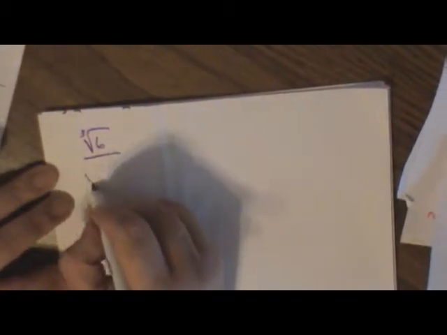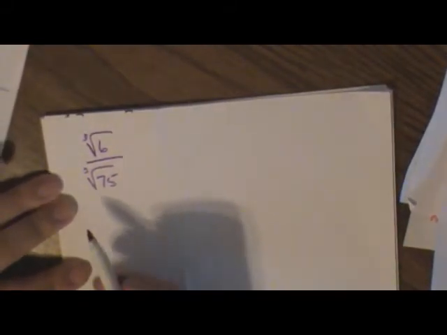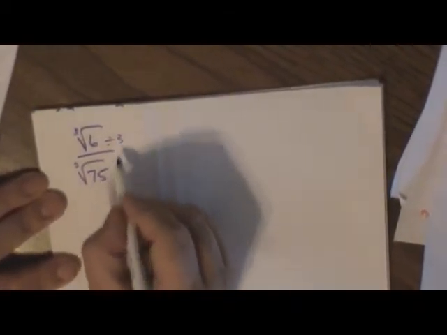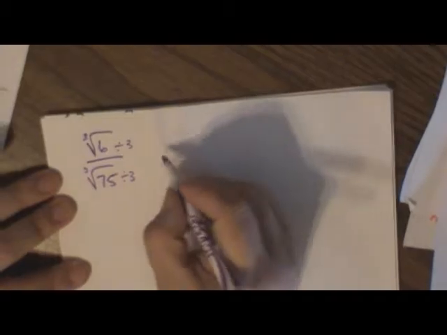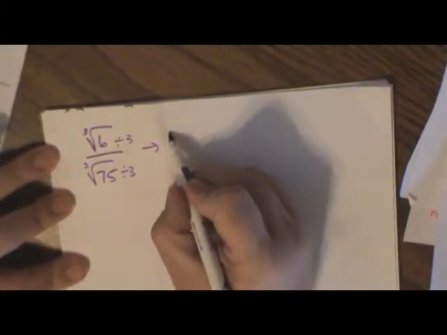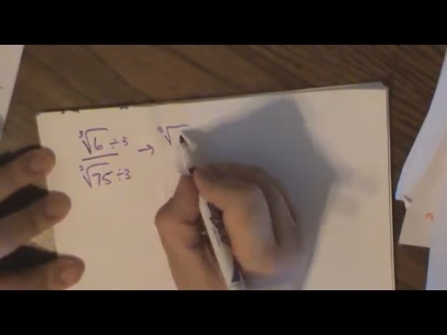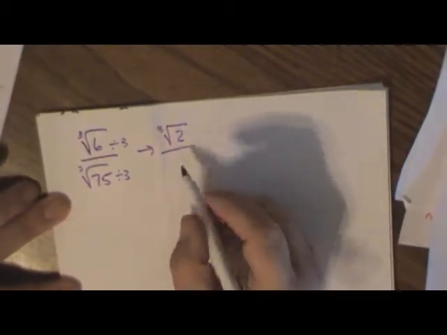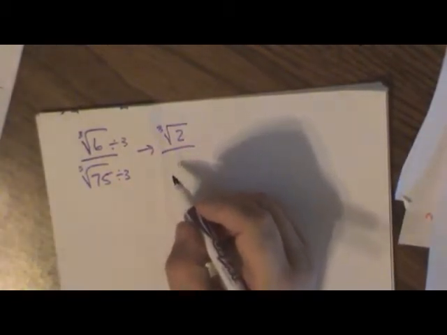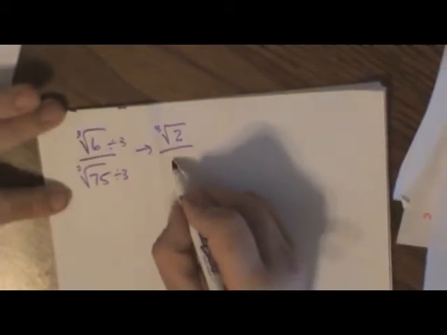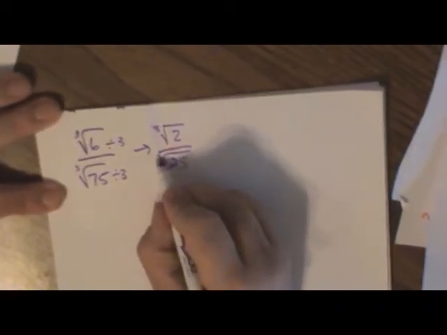Let's try, we have the cubed root of 6 divided by the cubed root of 75. They're both the same root, so we could reduce if we wanted to, and they do have a 3 in common. So this gives us a new cubed root of 2 over, what would that be? 25. The cubed root of 25 times 3.